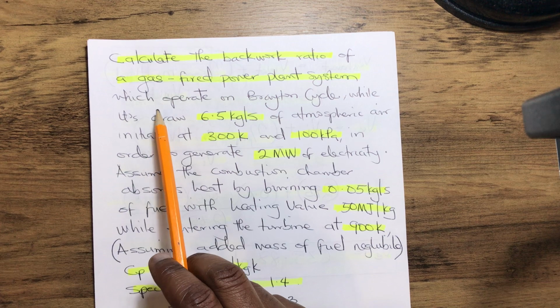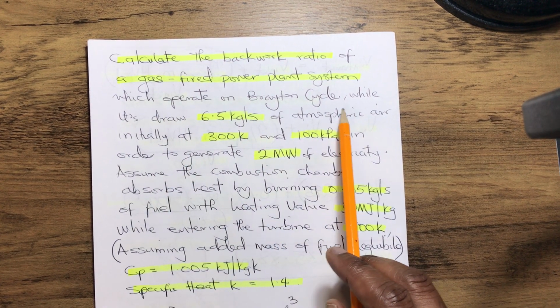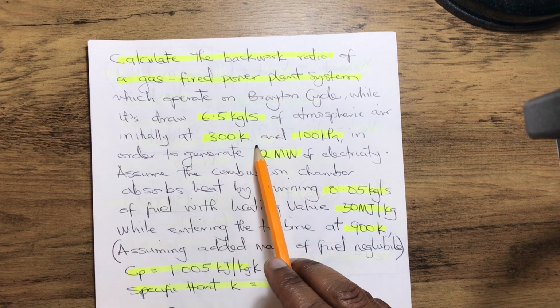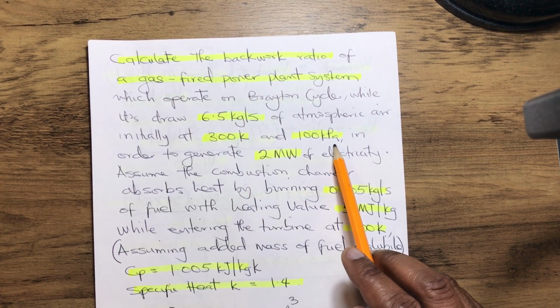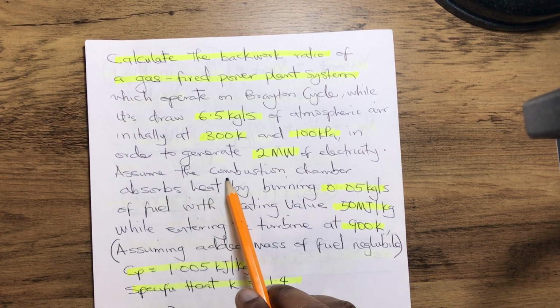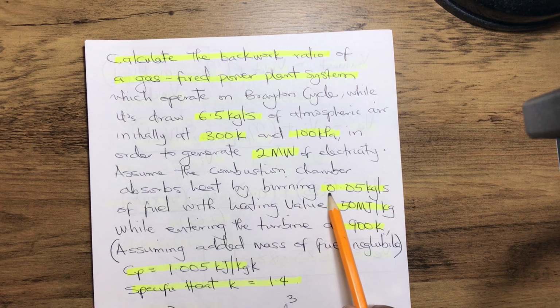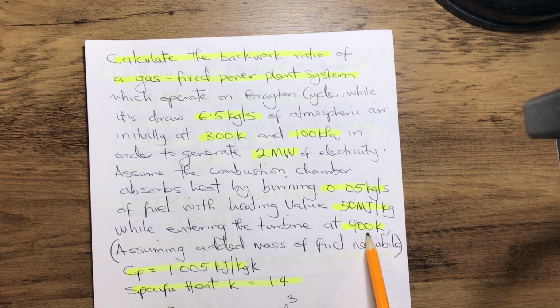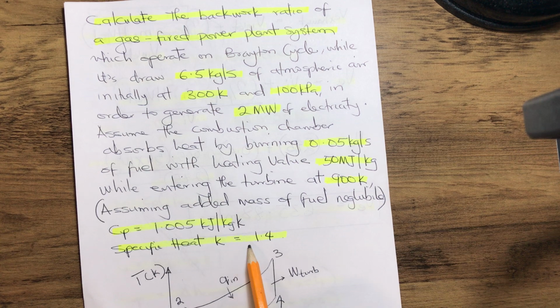Calculate the back work ratio of a gas power plant system which operates on the Brayton cycle, while it draws 6.5 kg per second of atmospheric air initially at 300 Kelvin and 100 kilopascal pressure in order to generate 2 megawatts of electricity. Assume the combustion chamber absorbs heat by burning 0.05 kg per second of fuel with a heating value of 50 megajoules per kilogram, while entering the turbine at 900 Kelvin. Assume the added mass of fuel is negligible. We are given Cp equals 1.005 kilojoules per kilogram Kelvin and the specific heat ratio k equals 1.4.